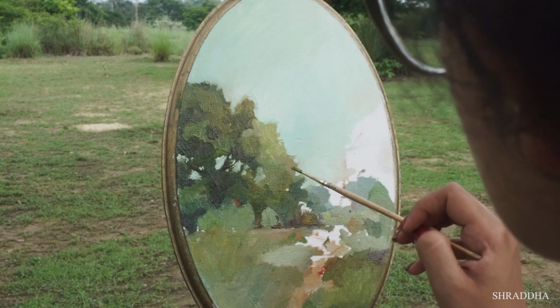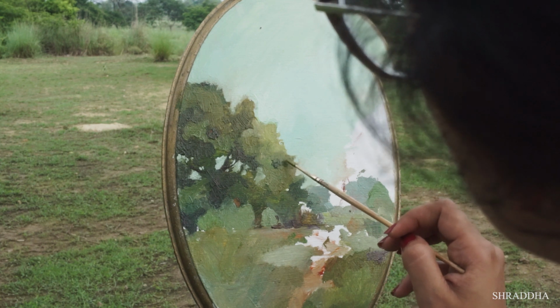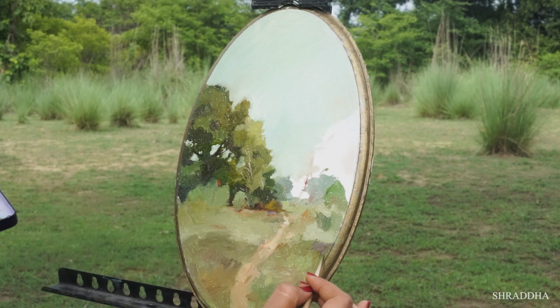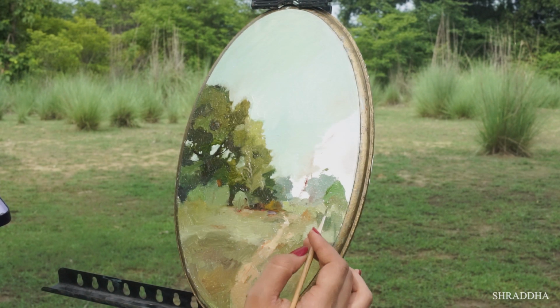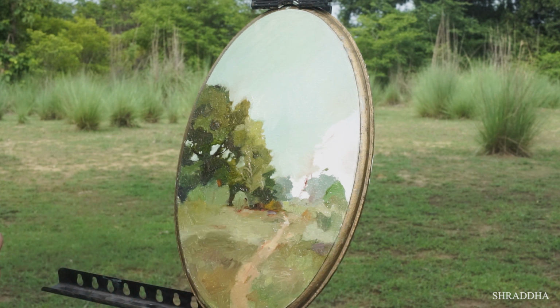Now I'm filling in more details on the tree so that it looks a little bit real and also separated from the tree in the background. Now again I am putting the shadow at the front area on the ground. You know, there was a tree behind us.